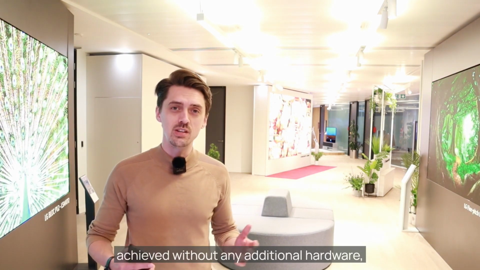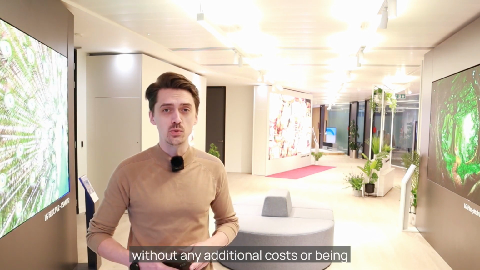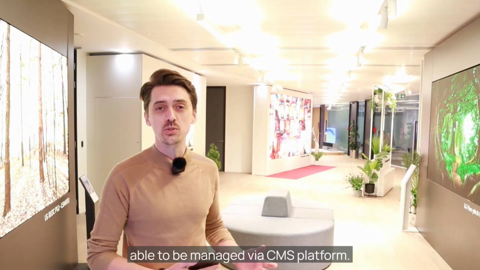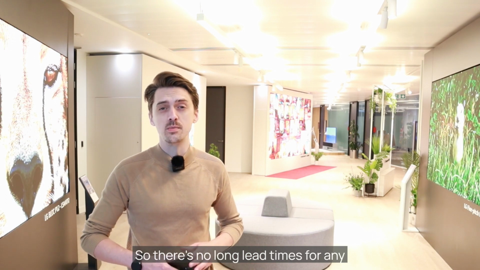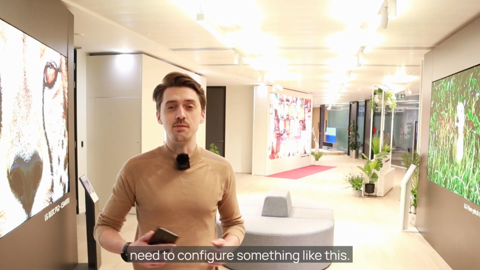Bearing in mind, all of this is achieved without any additional hardware, without any additional cost, all being able to be managed via your CMS platform, so there's no long lead times for any additional hardware that you might need to configure something like this.